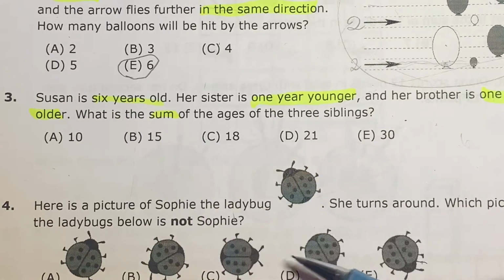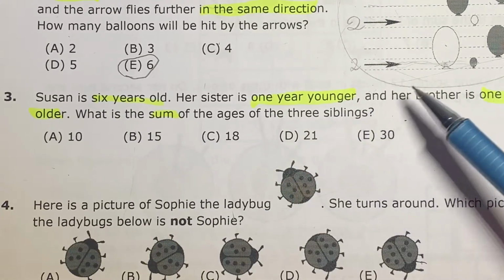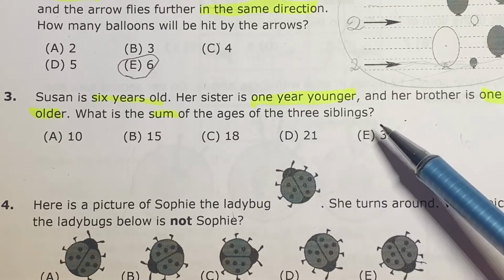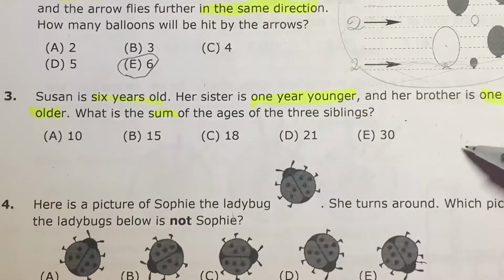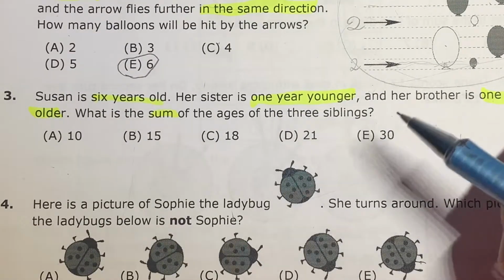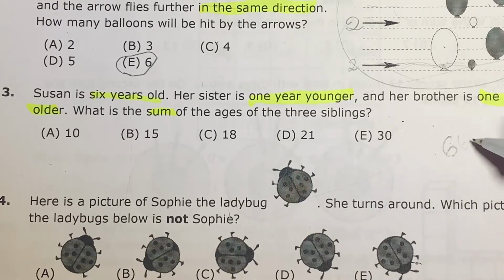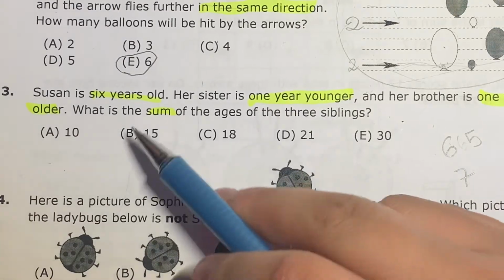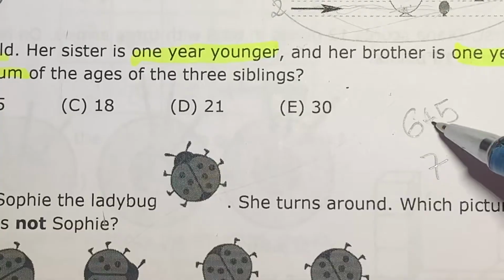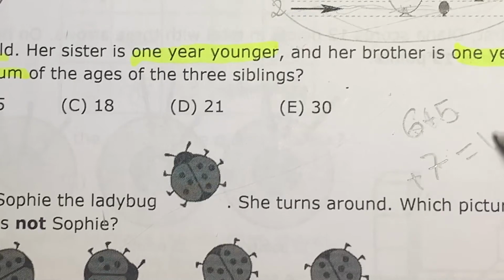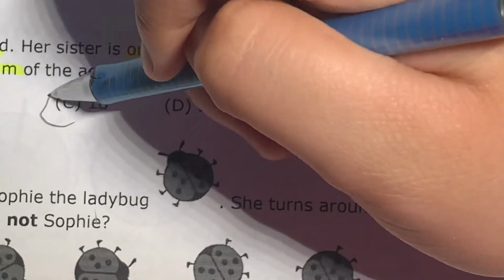Susan is 6 years old, her sister is 1 year younger, and her brother is 1 year older. What is the sum of the ages of the 3 siblings? So Susan is 6 years old and her sister is 1 year younger, so 6 minus 1 equals 5. And her brother is 1 year older, so 6 plus 1 equals 7. Now what is the sum of the ages of the 3 siblings? Let's add them up: 6 plus 5 equals 11, plus 7 equals 18. So the answer is 18. C.